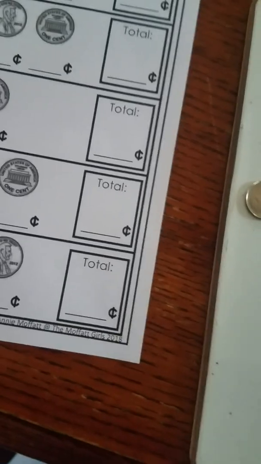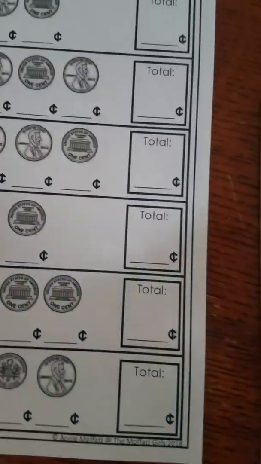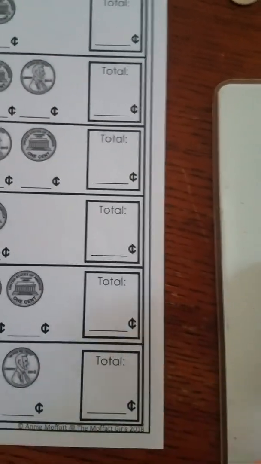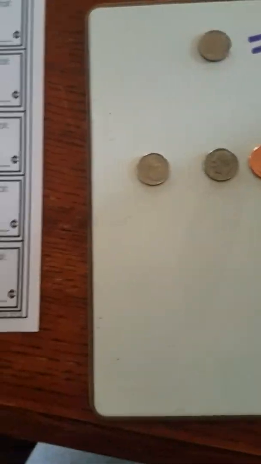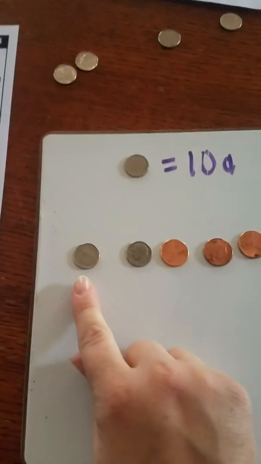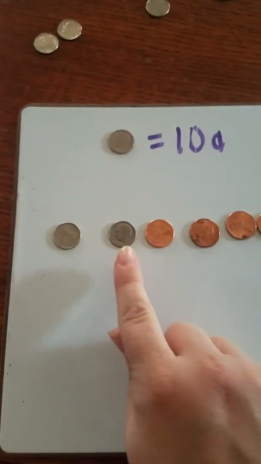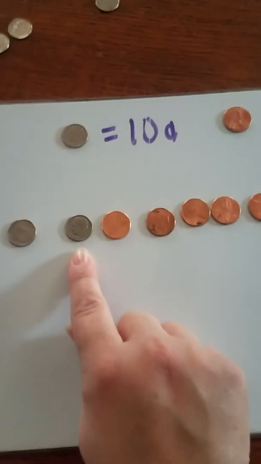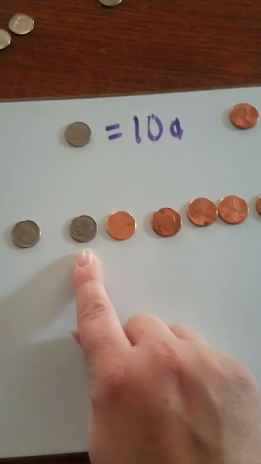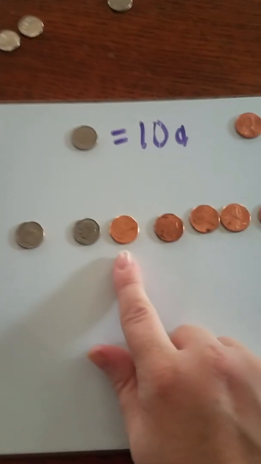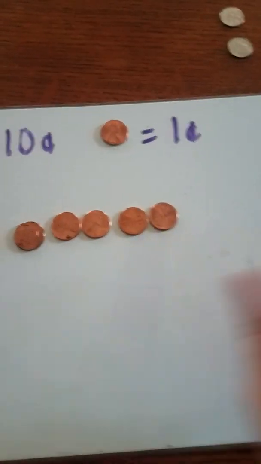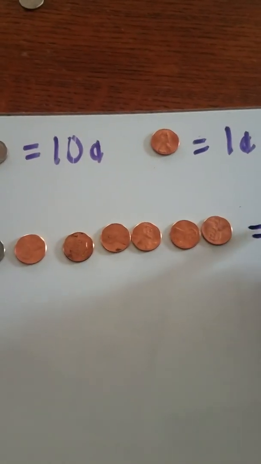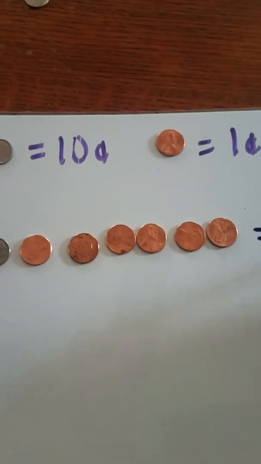Okay, let's do one more. And I don't have my eraser in here, which is making things very difficult. Okay, let's start with the dimes. The dimes have a greater value. Okay, a dime is worth 10, so 10, 20. Let's pause and then count on by 1 because the rest are pennies: 21, 22, 23, 24, 25, 26. So now I have 26 cents.